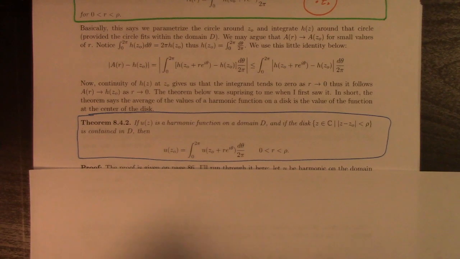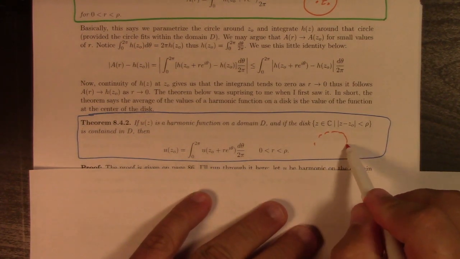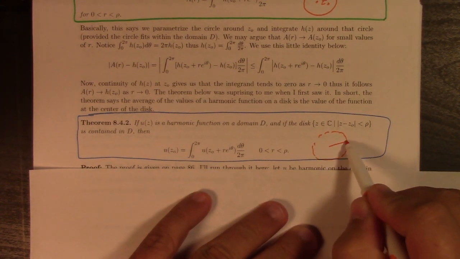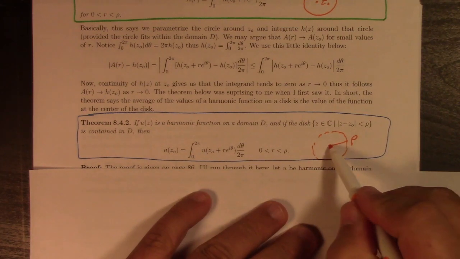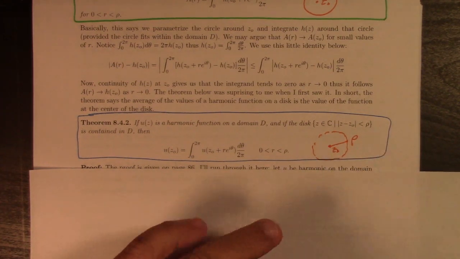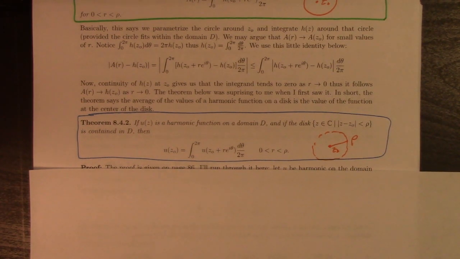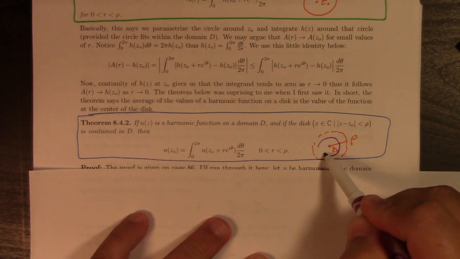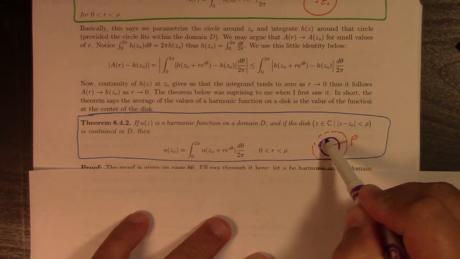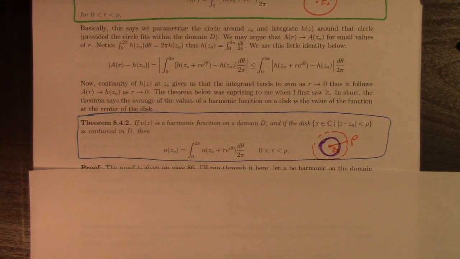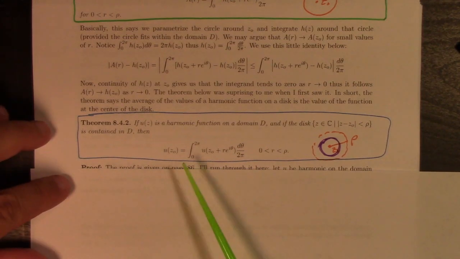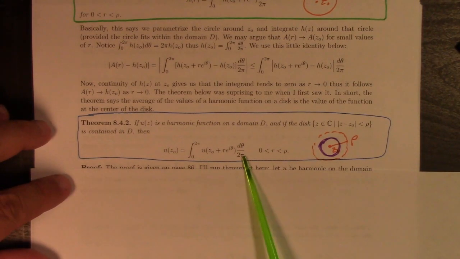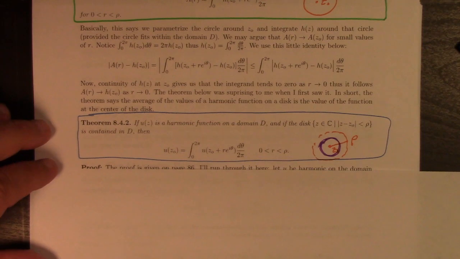Again, the picture here is something like: here's your radius rho disk, your center is z naught, and we're calculating the average over some circle centered at z naught inside the rho disk. In that context, the value of the harmonic function at the center point is the average of the harmonic function around the circle.